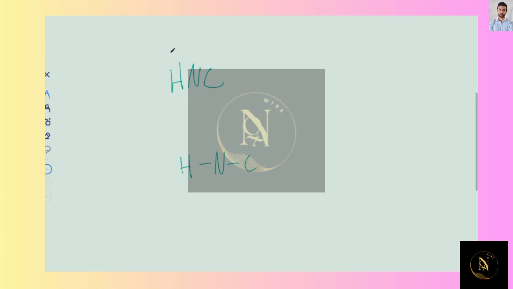Hydrogen is in group 1, which gives us 1 electron.